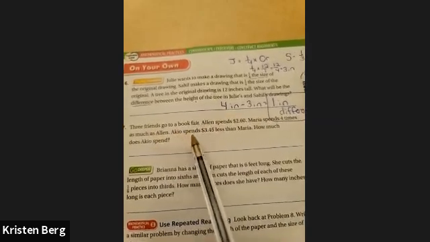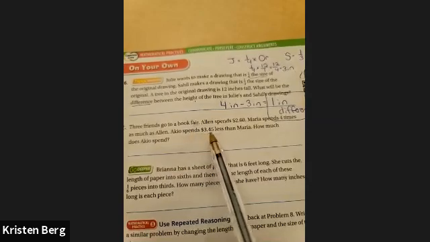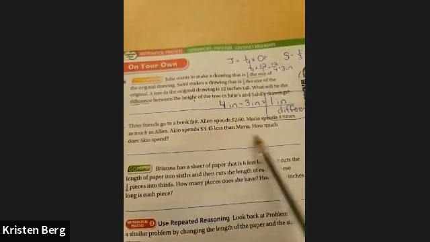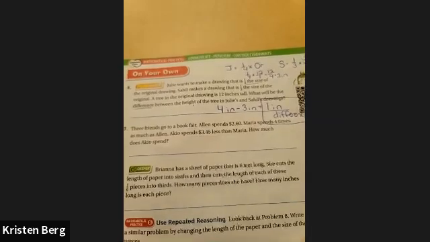All right, next, 3 friends go to a book fair. Alan spends $2.60. Maria spends 4 times as much as Alan, and Keo spends $3.45 less than Maria. How much does Keo spend?